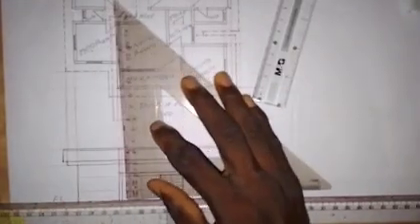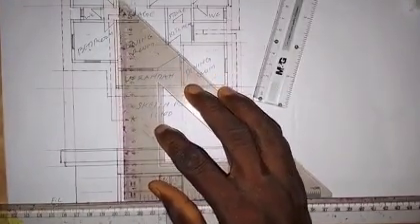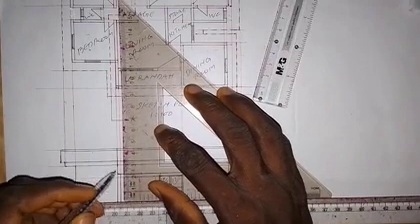Then draw a vertical line. So let me make it a thick line at once.